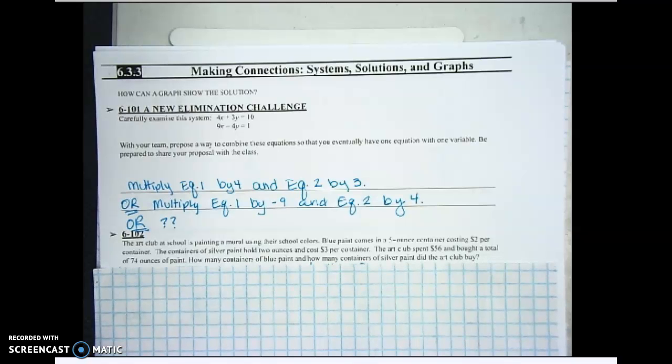Okay, so we're going to write two equations that represent this scenario. One of them is going to have to do with what? What kind of symbol do you see in that scenario? Look at the whole problem. See what symbol you see in there. What do you see? A dollar sign. So one of your equations is going to have to do with how much they cost. The other equation is going to have to do with something else. What do you think it is? How many ounces they are, the blue container of paint and the silver container of paint.